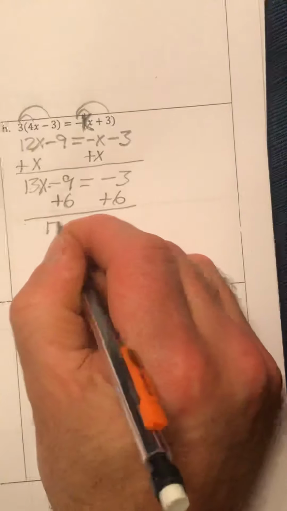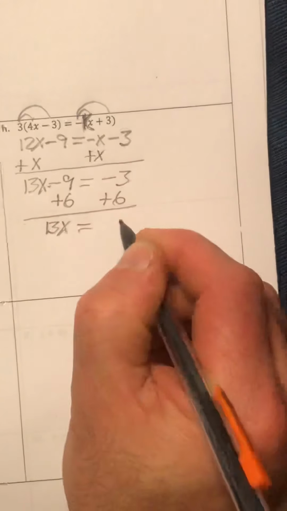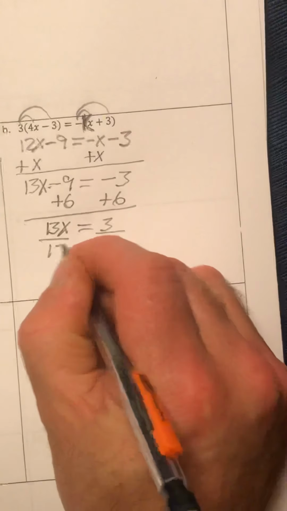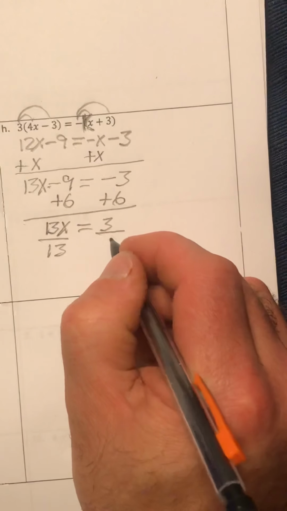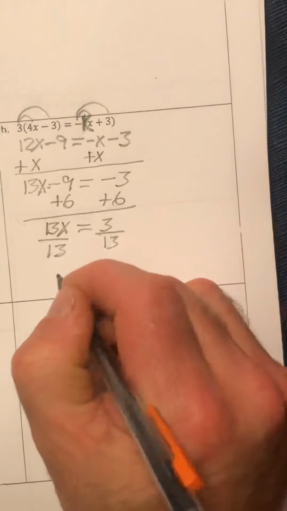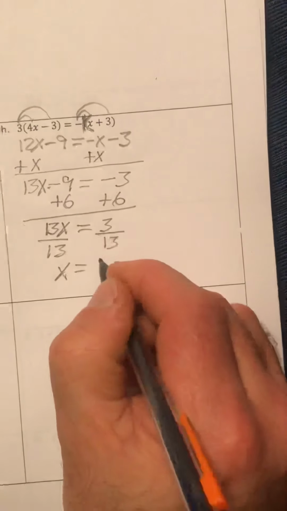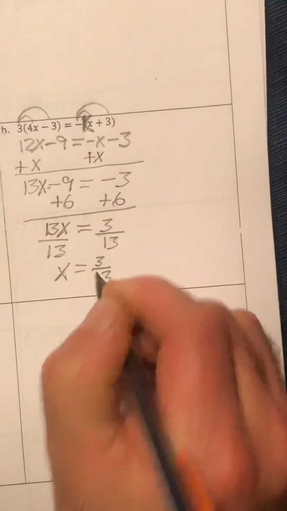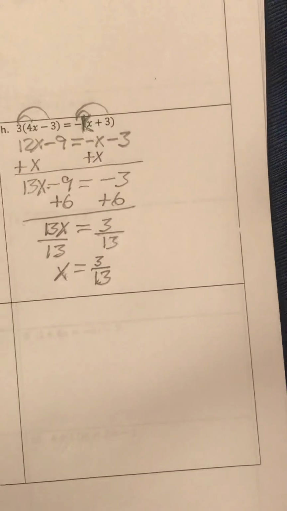So 13x is equal to 3, and then divide both sides by 13. So x equals 3 over 13. Now, guys, I'll tell you what I'm going to do, okay? I'm going to work out the rest of these examples. You can do the same.